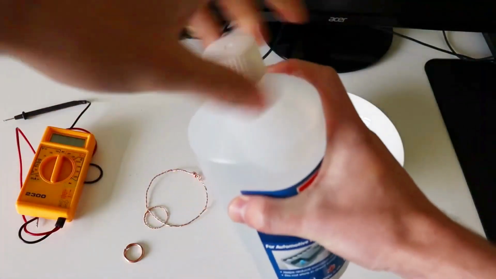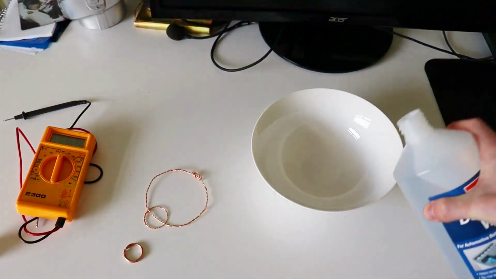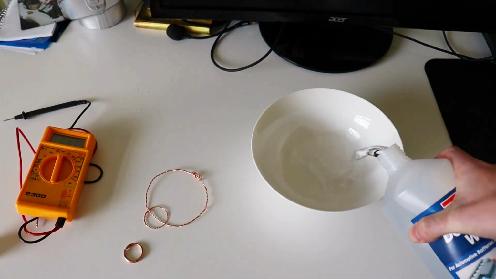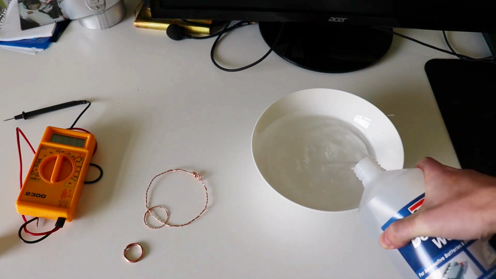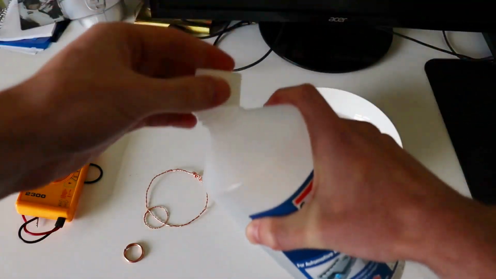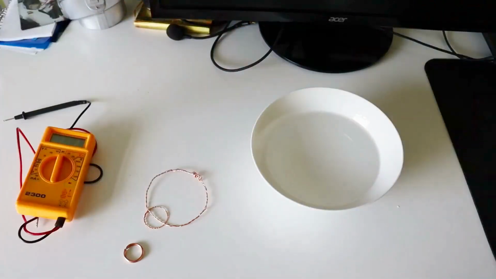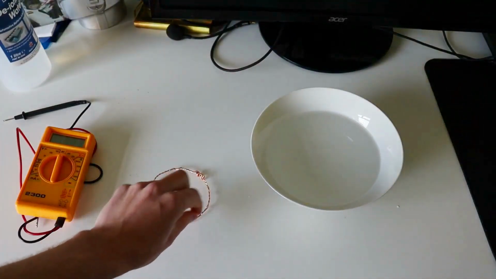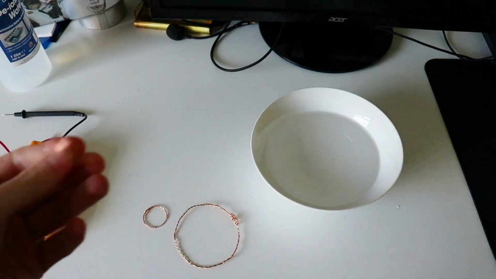So let's open this. Just pour it in there. That should be plenty. This is just to create a balanced state of equilibrium in the bowl. Then we will try this one first.